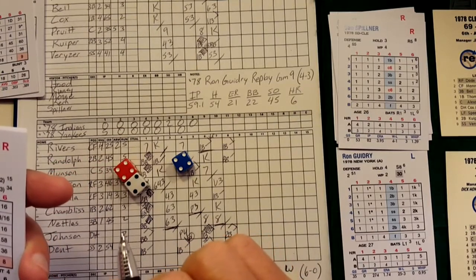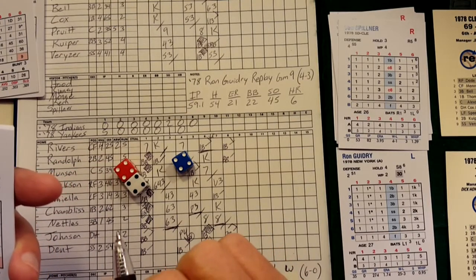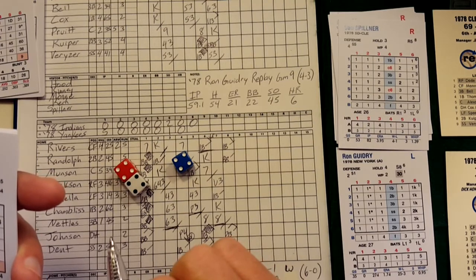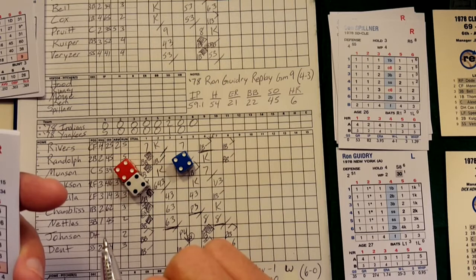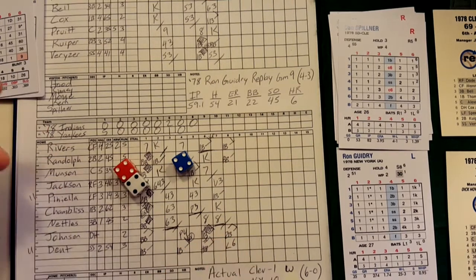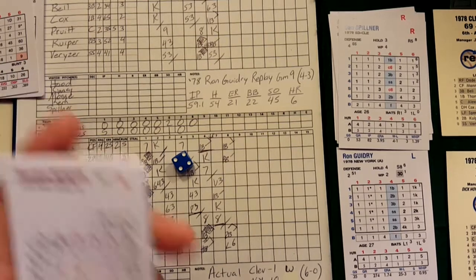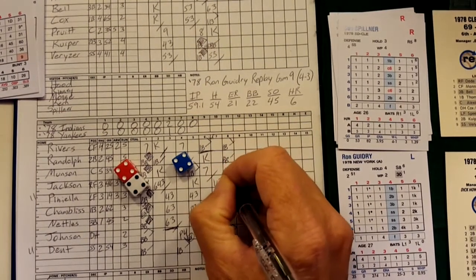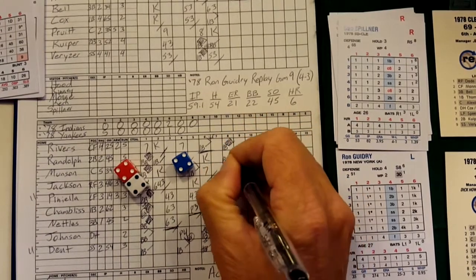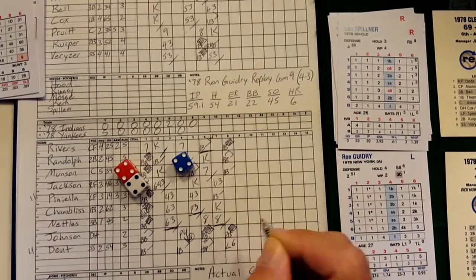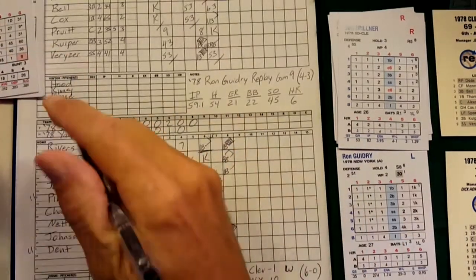So 22 is a single off the fielder's glove. Runners advance one base. Runner scores from second. Am I reading that right? 22, single off fielder's glove. Runners advance one base. Runner scores from second. Well, that's more than one base. So it's a 2-run single for Thurman Munson.